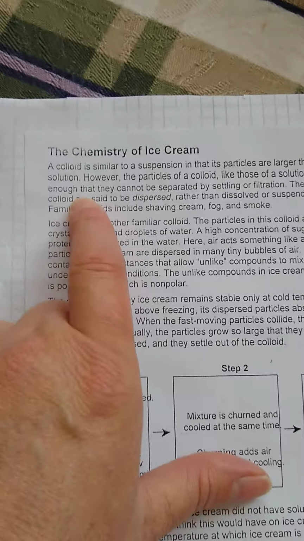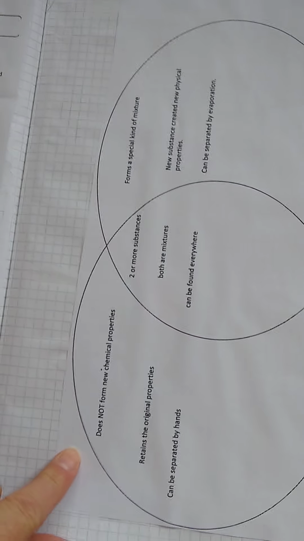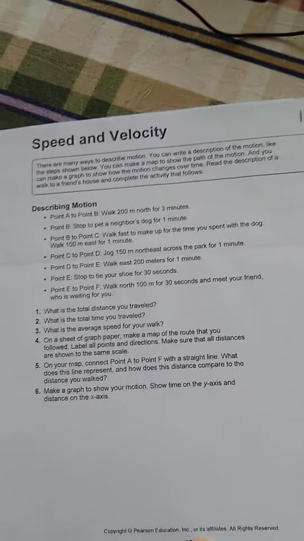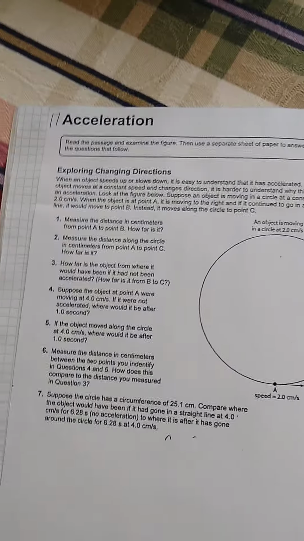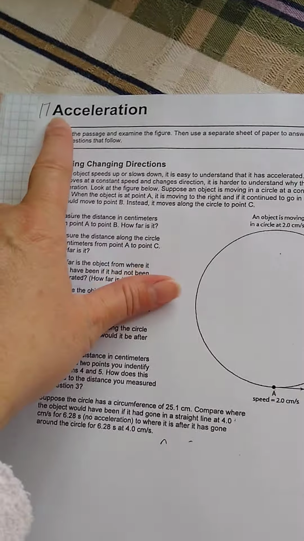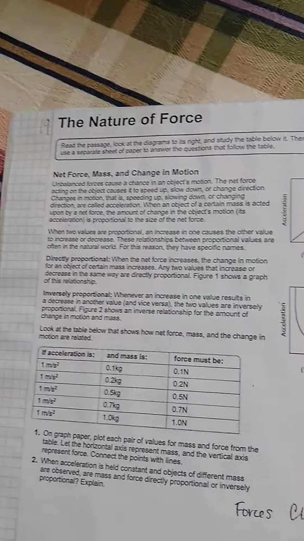13 is about describing acids and bases. 14 is a Venn diagram where we're going to be comparing some items. We'll get into that later. 15 is about describing motion. 16 is about speed and velocity. 17 is about acceleration. 18 is about the nature of force. 19 is the nature of force.